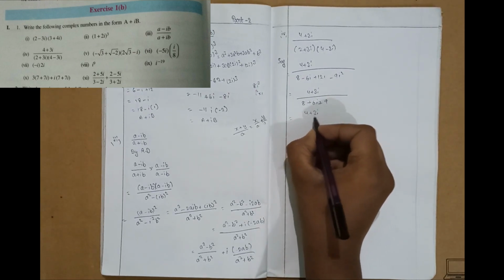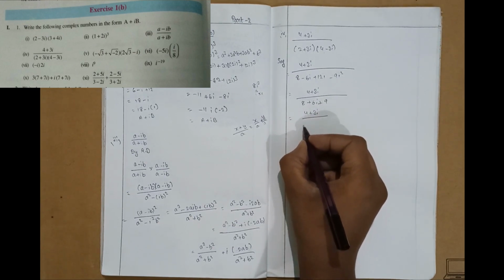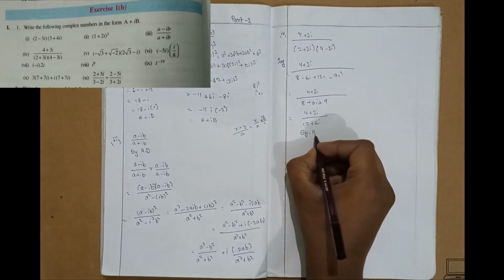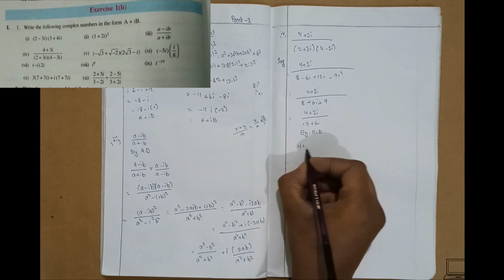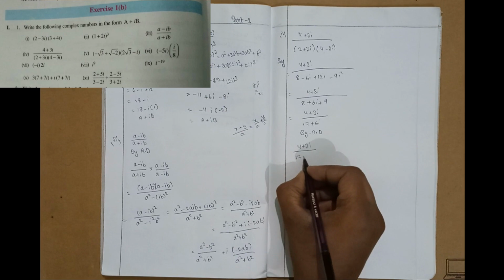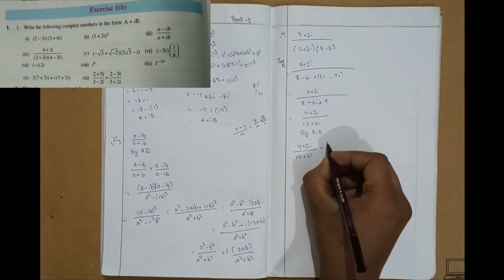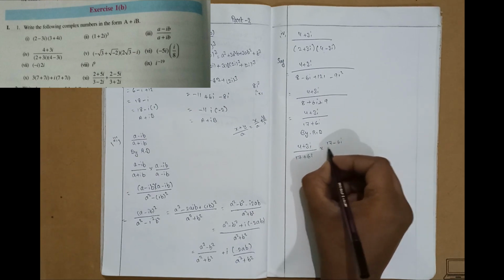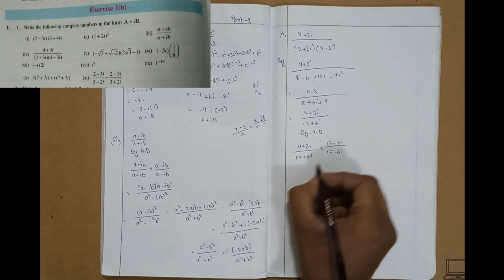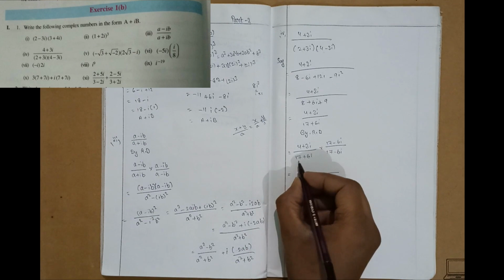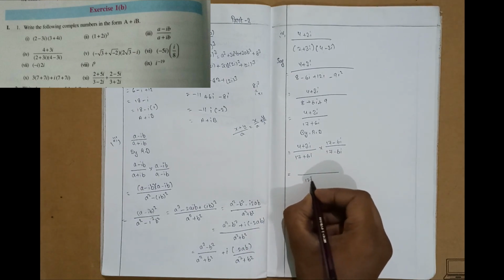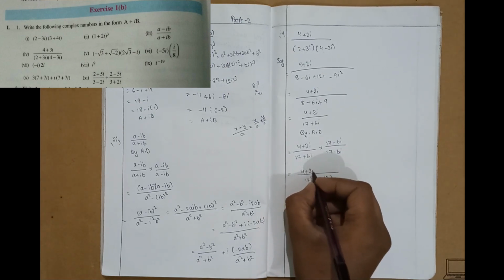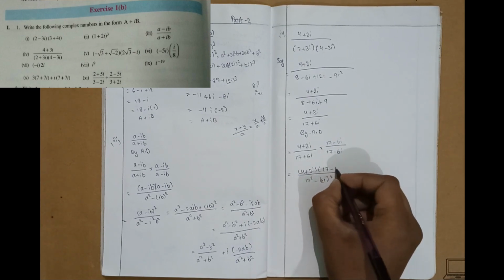4 plus 3i by 8 plus 9 is 17 plus 6i. By rationalizing the denominator, (4 plus 3i) by (17 plus 6i) into (17 minus 6i) by (17 minus 6i). a plus b into a minus b, so 17 square minus (6i) whole square, and (4 plus 3i) into (17 minus 6i).